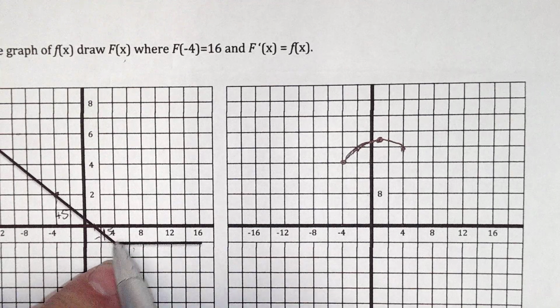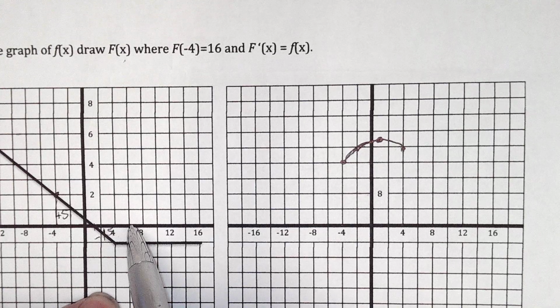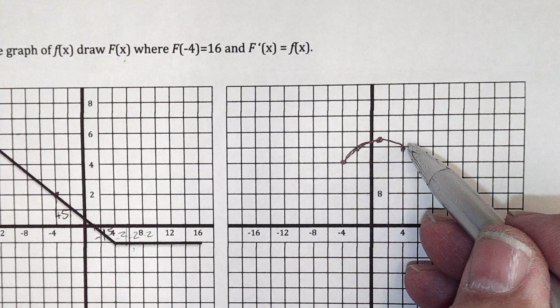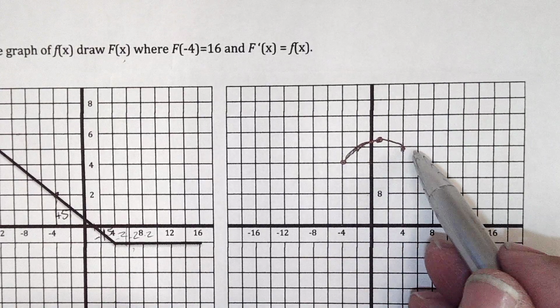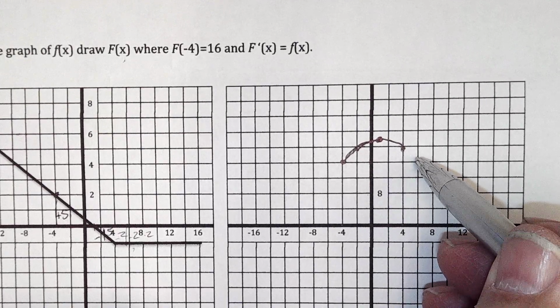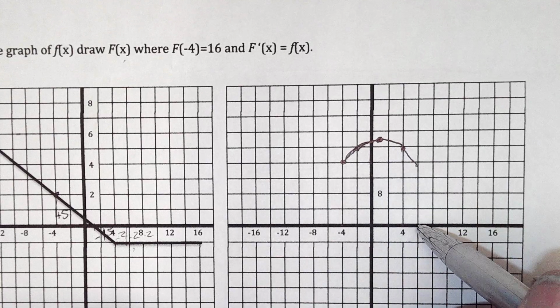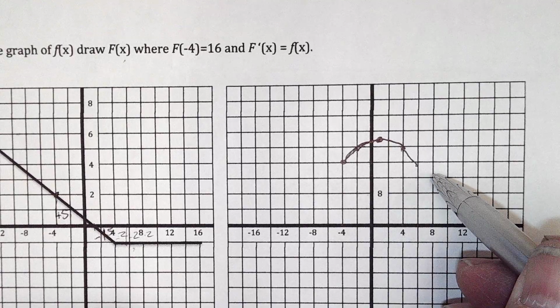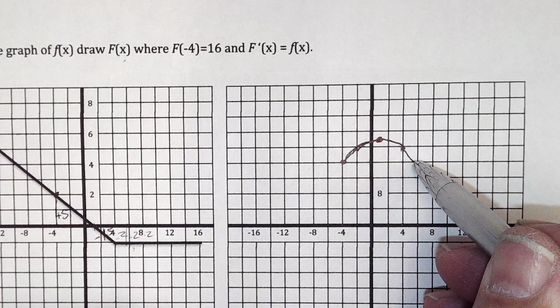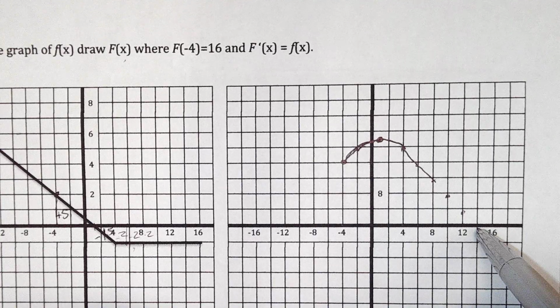And then it's going down. See, these are 1 by 2. So that's 2, 2, 2, negative, negative, negative, negative. So I've got to go by 2's. So if I go over 2, I should come down 4. Go over 2 more, I should come down 4. 4, 4, 4.